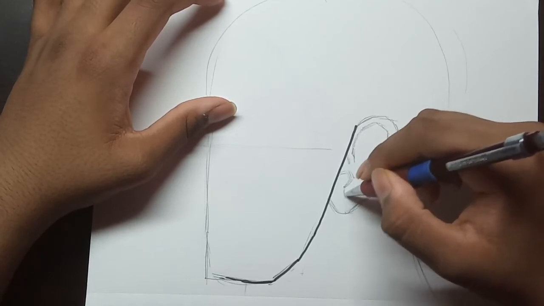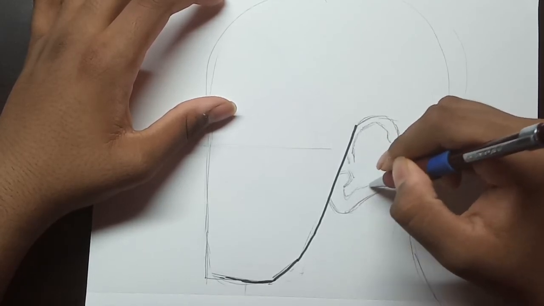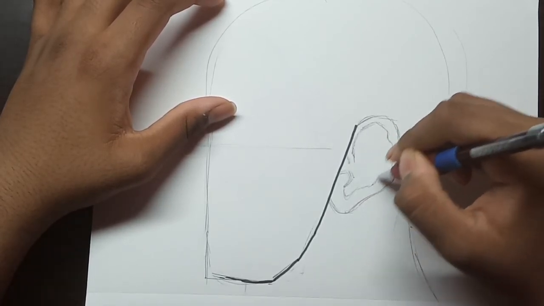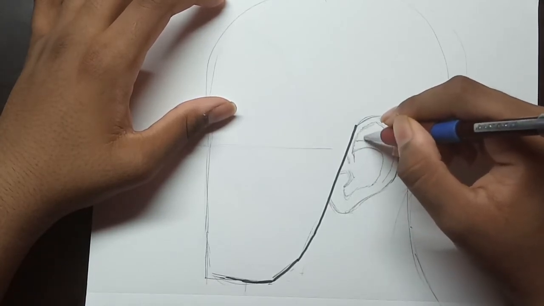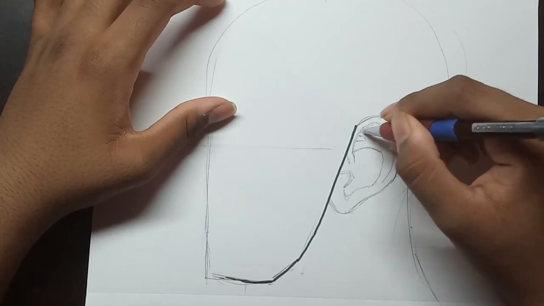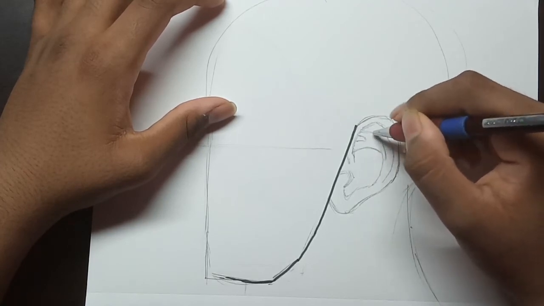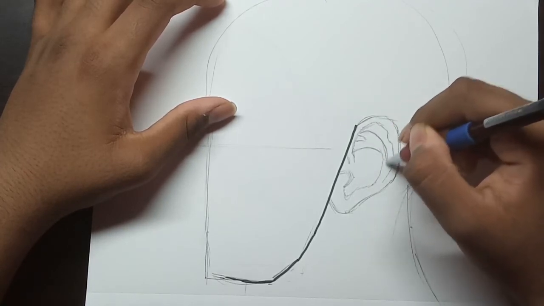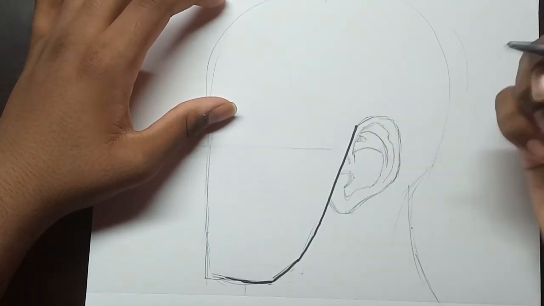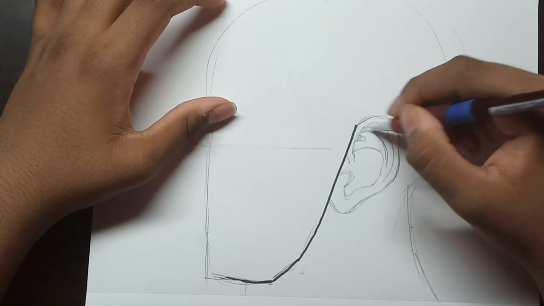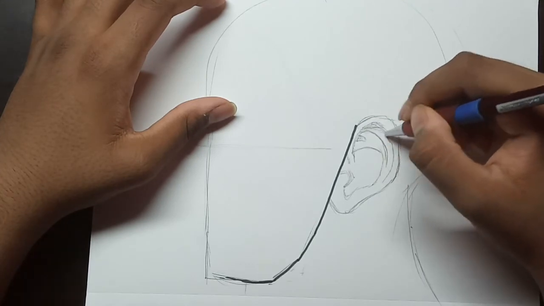In this part here, goes into the Y lobe. And that just goes there. So again you can just shade it there in a few places.